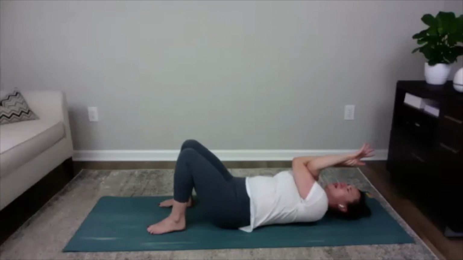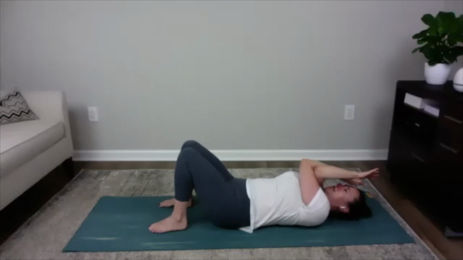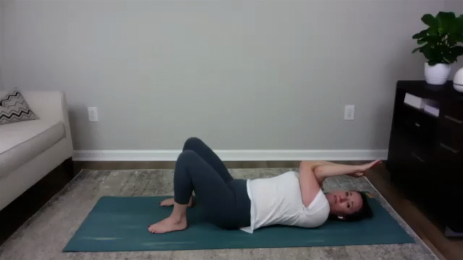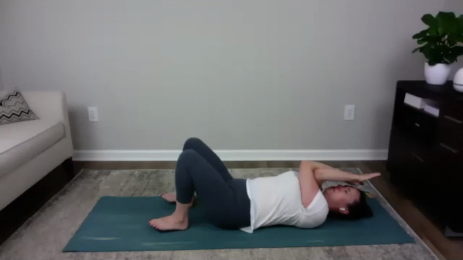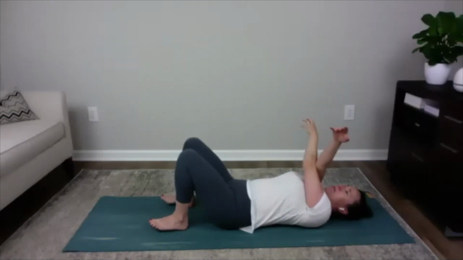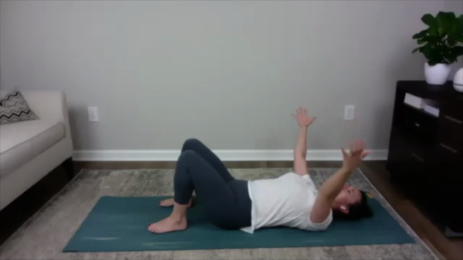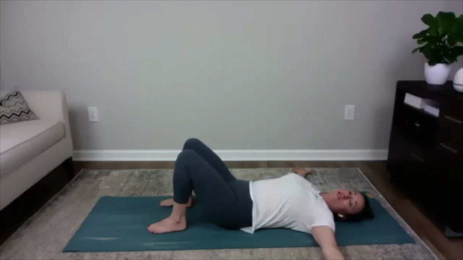Now, squeezing yourself with those palms together. Take an inhale, reach the elbows towards the ceiling, and then exhale, squeeze the shoulder blades back and down. One more time. Inhale, pull the elbows up towards the ceiling, and then exhale, pull those shoulder blades back and down. Very nice. Straightening the elbows, inhaling, opening the arms up, exhaling, dropping them back down to the floor.